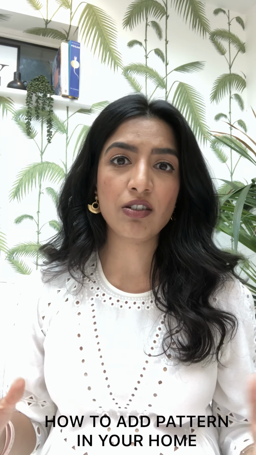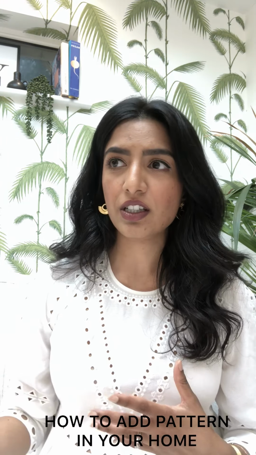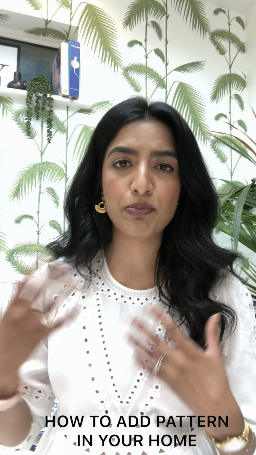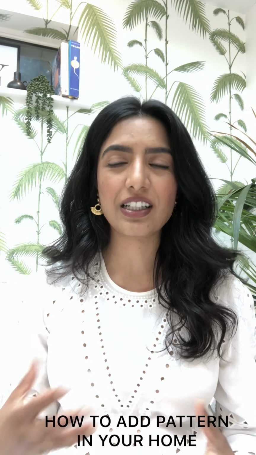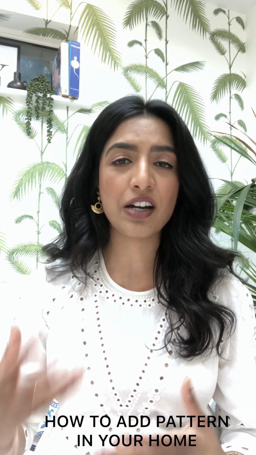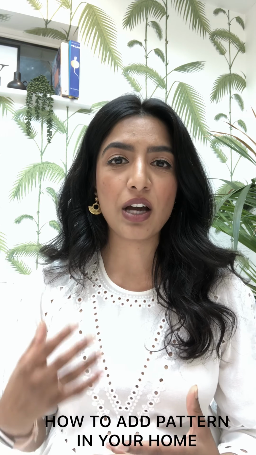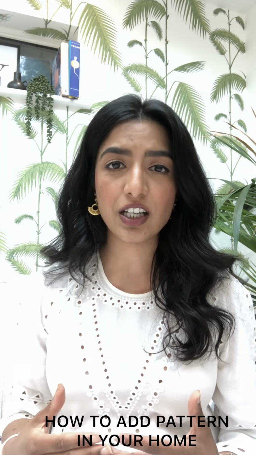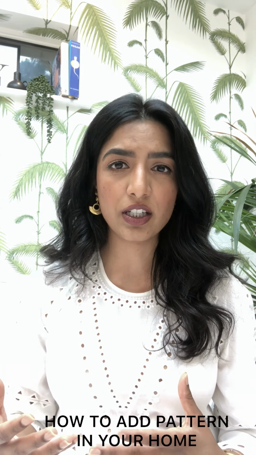That would be great just to add a little bit of character. And if you've been traveling and you see something that you quite like, bring it home if you can. It will add that character, that personality, your personality, into your home. So adding pattern in accessories is a great way to introduce it into your home.